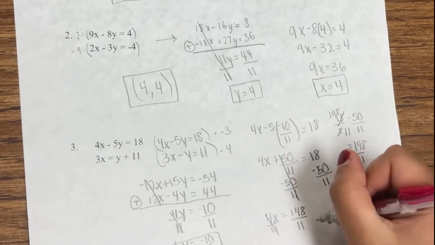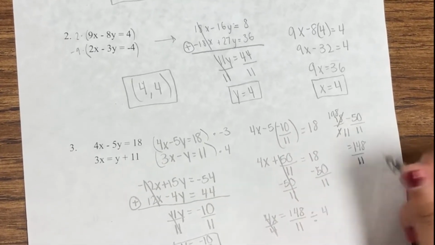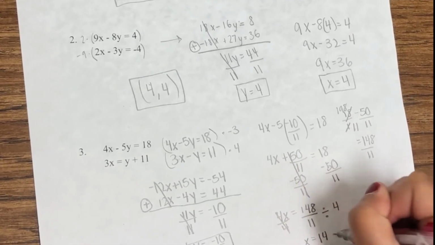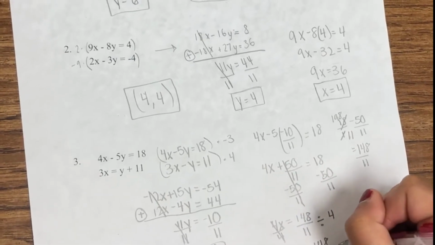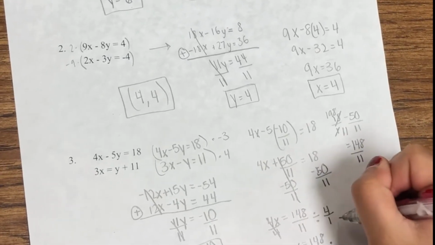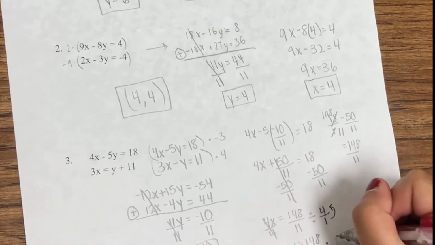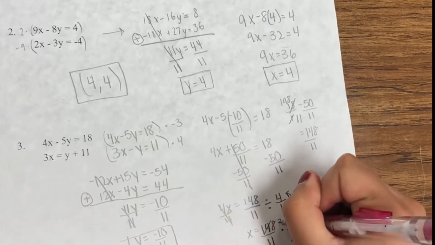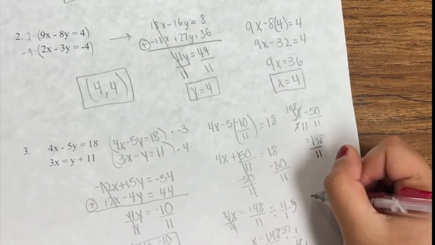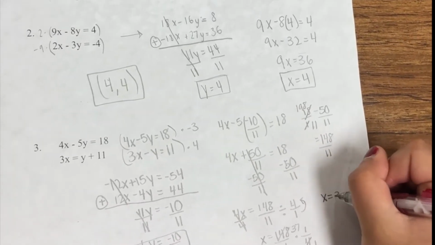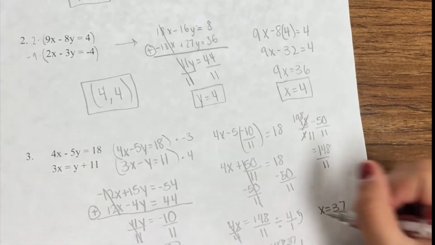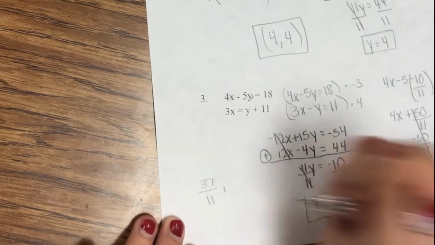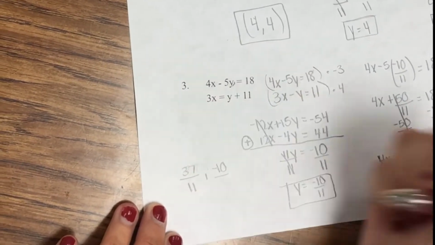Then you have to divide by 4 to get x by itself. 148 divided by 4 is 37. And x equals 37 over 11. So the coordinate is 37 over 11 and negative 10 over 11.